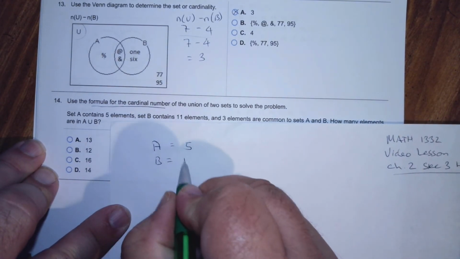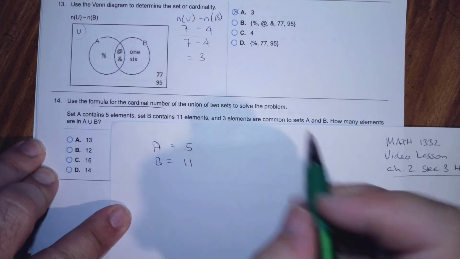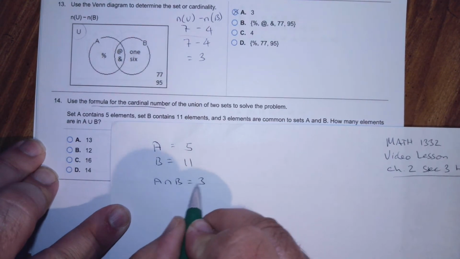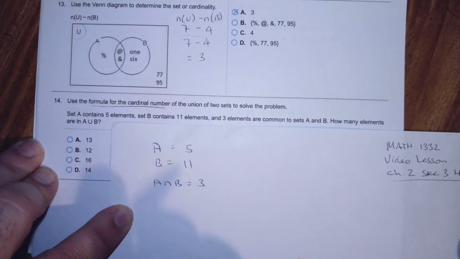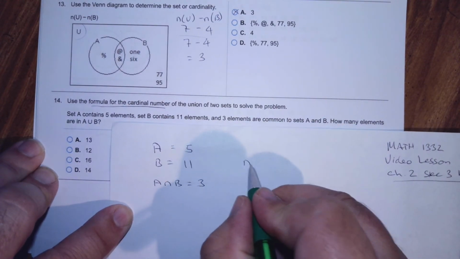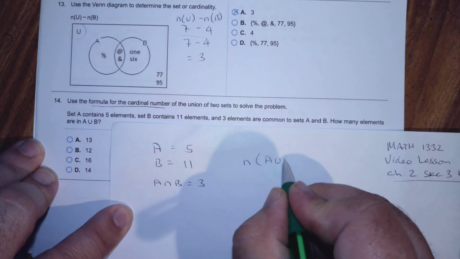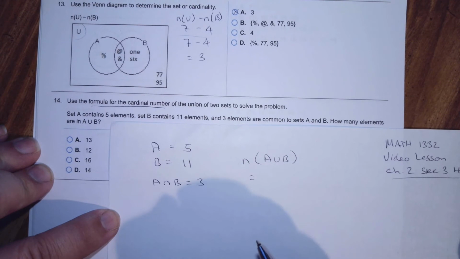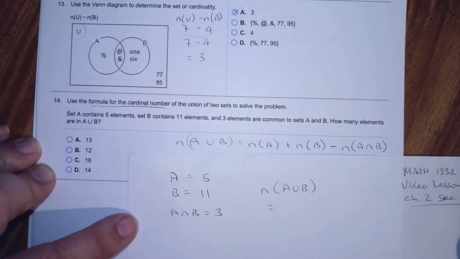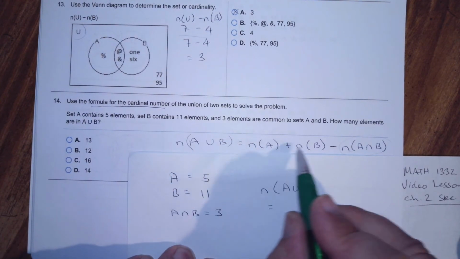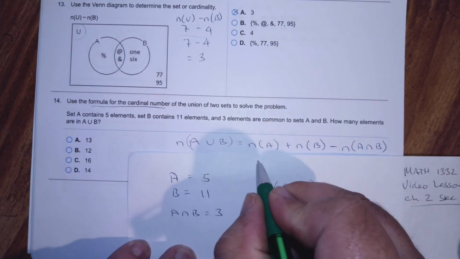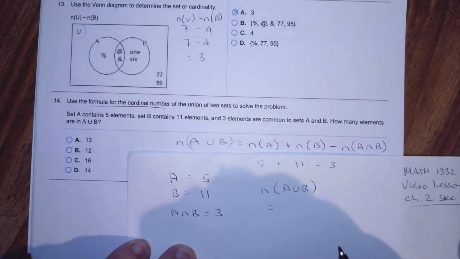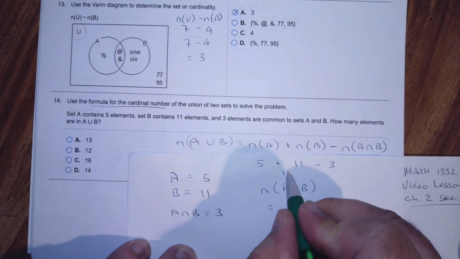Set A contains 5 elements. Set B contains 11 elements. And 3 elements are in common with A and B. How many elements are in A union B? So the cardinality of A union B uses this formula. We had 5 here, 11 here, and 3 for the overlap. 16 minus 3 is 13.